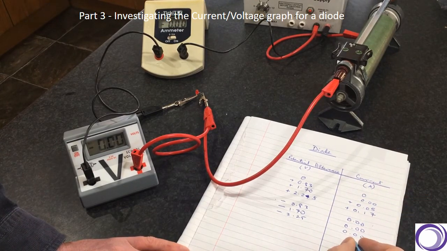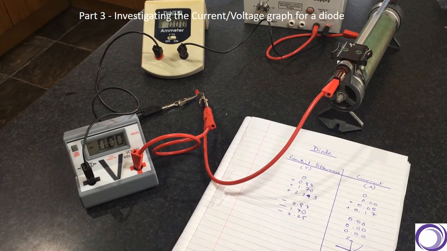So when we end up doing the graph of the current voltage characteristic, we'll get something on that side. But on the other side, it's not going to be symmetrical. It's the only one of the graphs that's not the same forward and backwards, because we don't get a current flowing. So we'll plot that out and we see what we get.